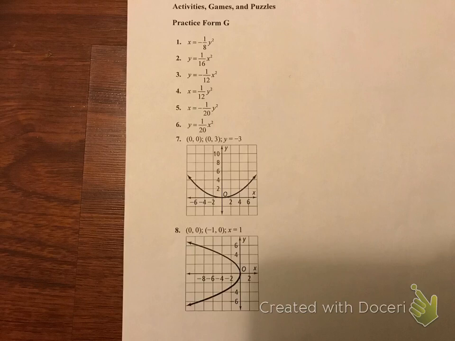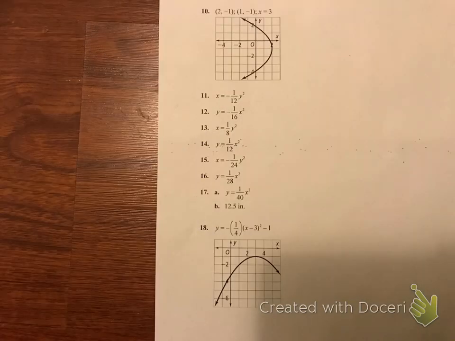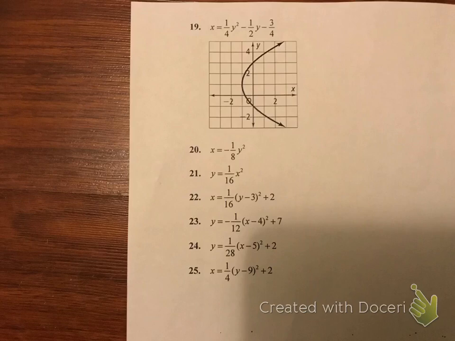Alrighty, here is our answer key. This is number 1 through 8. I went ahead and cropped out number 9 since it was a bad answer on the answer key anyway. And what's on the video is correct. So here is 10 through 18. There's 19 through 25.